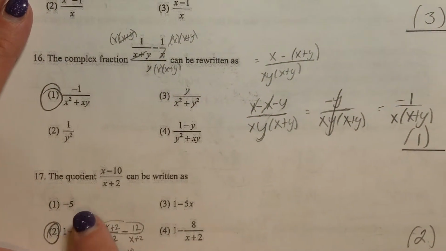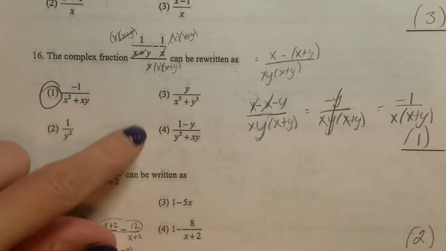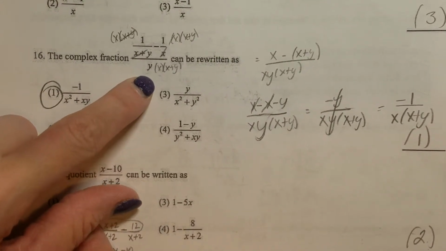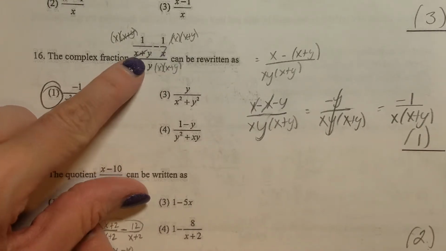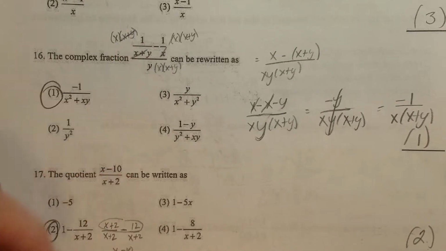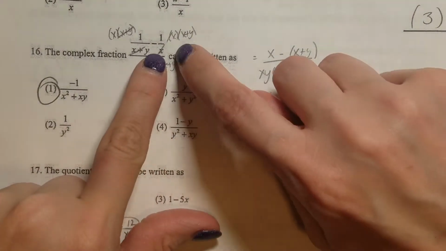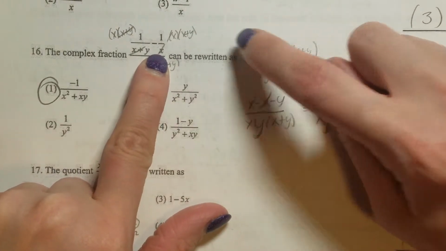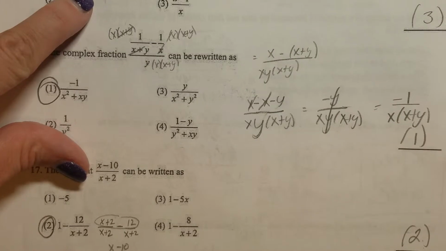Number 16 is also another complex fraction, but we see we have a lot of different parts to this. Notice this denominator is 1, so technically I'm just looking at these two denominators, so I have to multiply by an x and an x plus y. Make sure you remember you can't just multiply by an x plus y because you can't cancel parts of your binomial. So like you couldn't cancel that x with that part of the binomial. So we definitely have to have the monomial x and then the binomial x plus y.